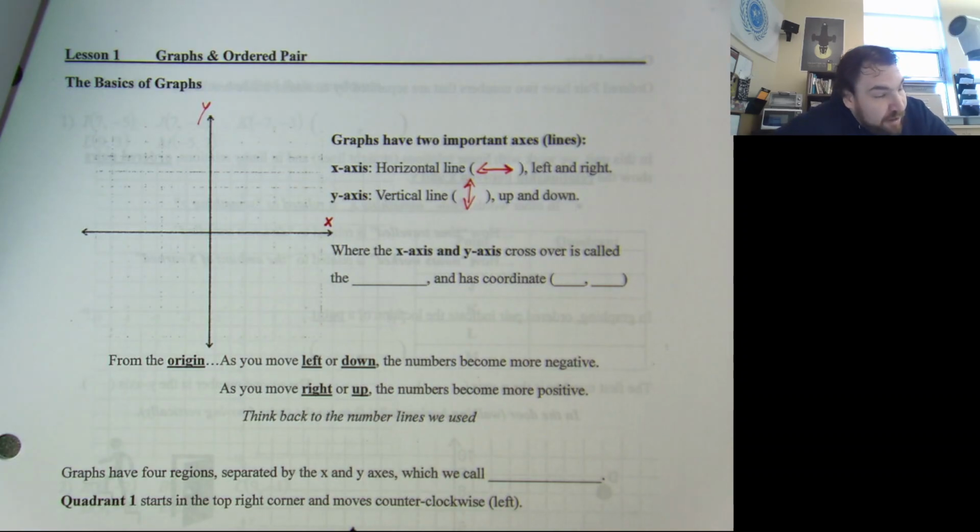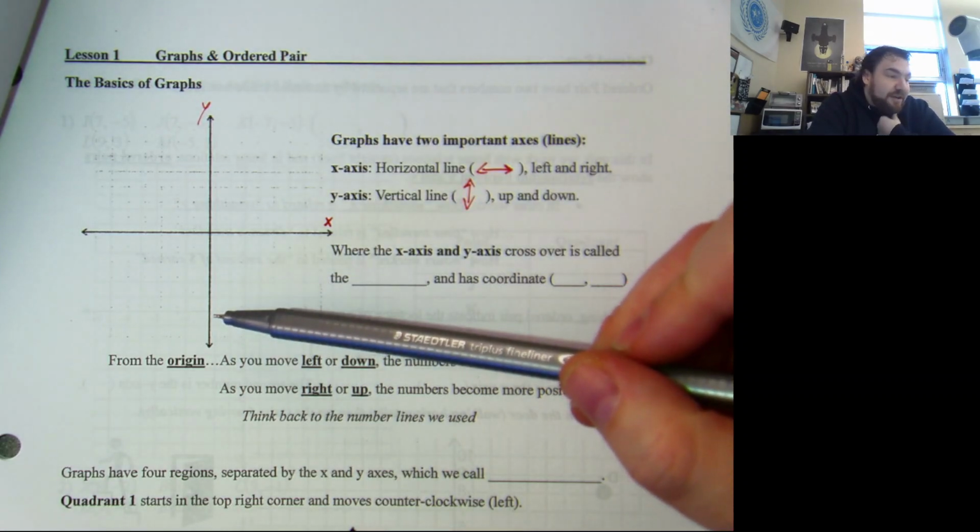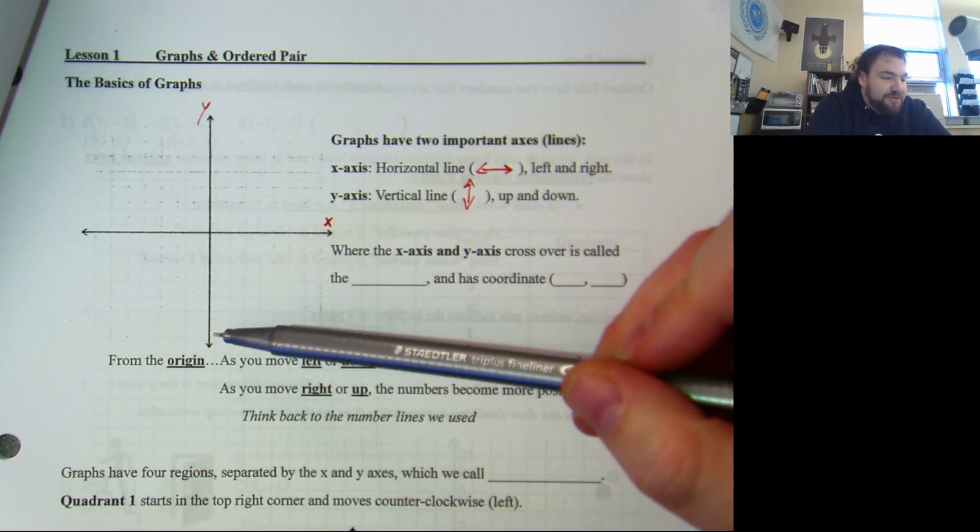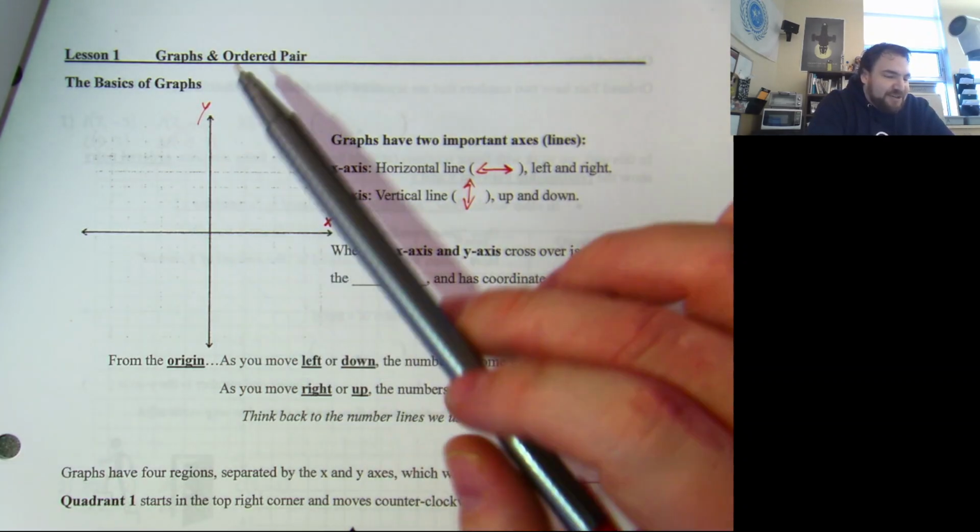And we have a name. Does anyone remember what this is called? Coordinates? We're going to talk about coordinates. It starts with a different C word. No. So close. Okay, so no, not actually.